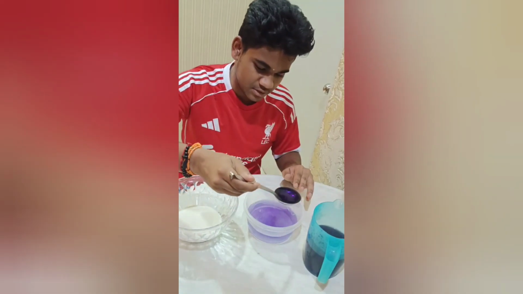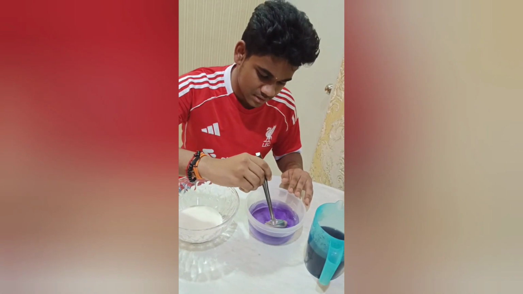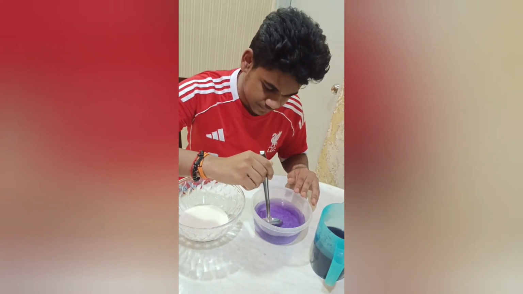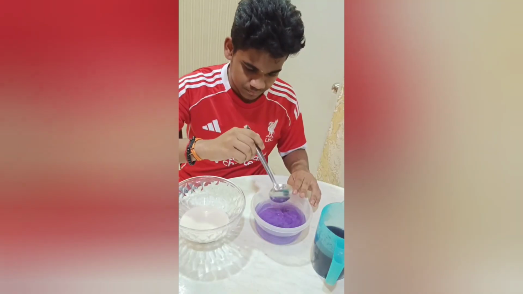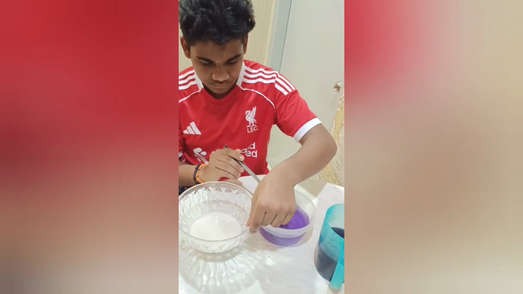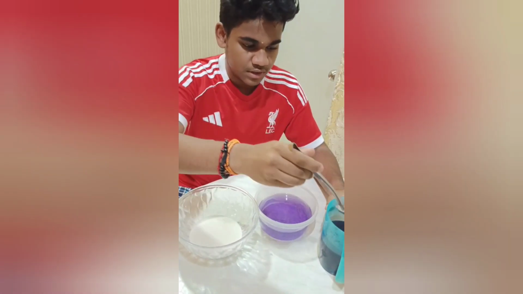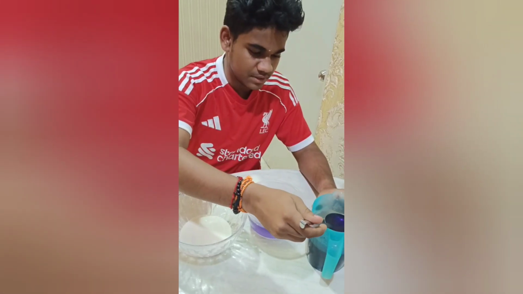Once you pour the red cabbage solution into the fish tank water, stir it. And now, you pour the red cabbage solution into the milk.